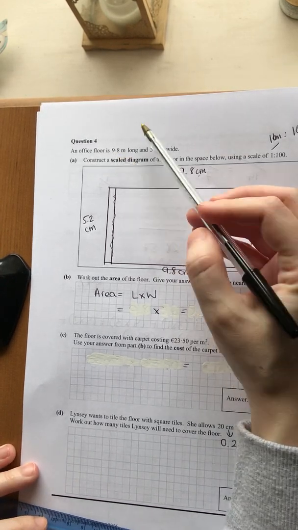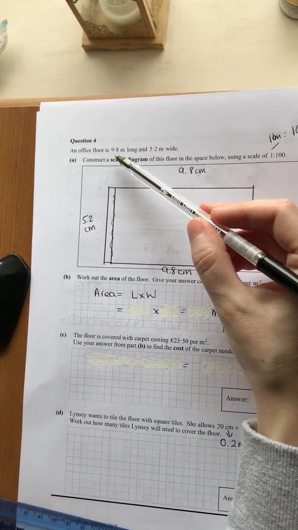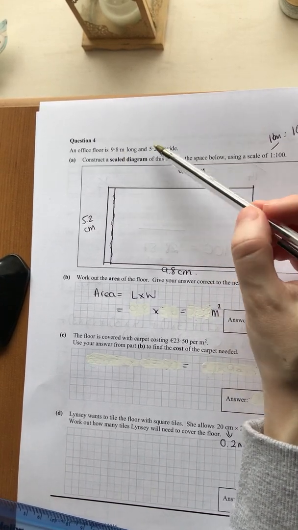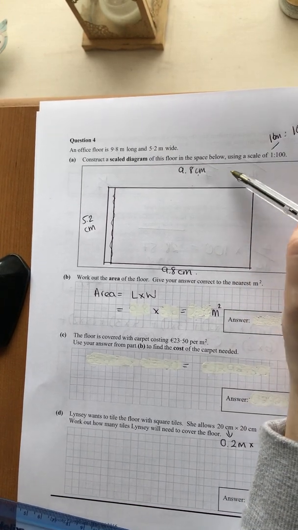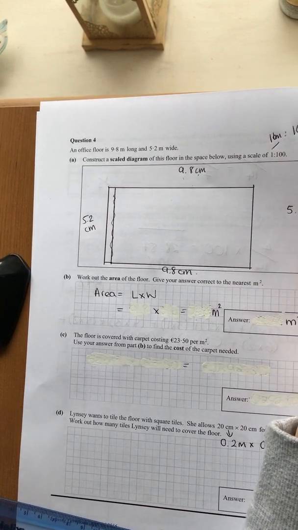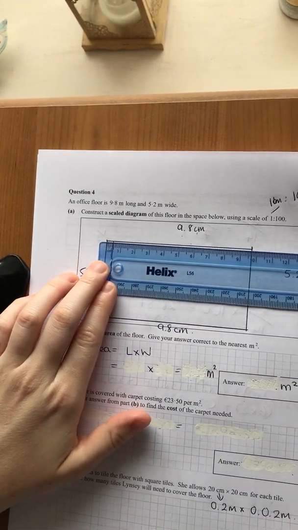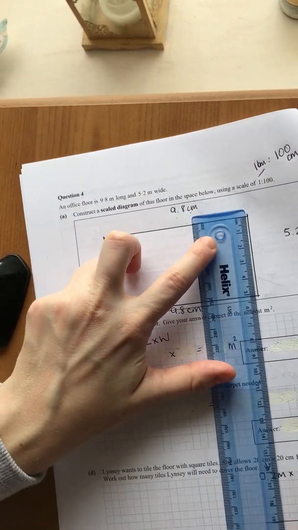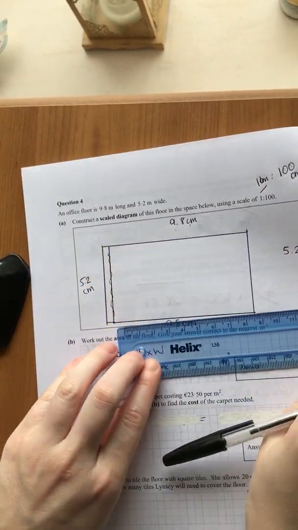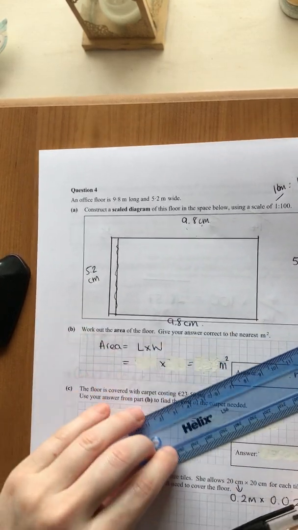And 9.8 meters is 980 centimeters, and 5.2 meters is 520 centimeters. So that just means that you are drawing 9.8 centimeters and 5.2 centimeters. All I did was measure 9.8, the start and the end, and then measure 5.2, did the start and the end, and then turned it around 9.8, and then joined it all together.